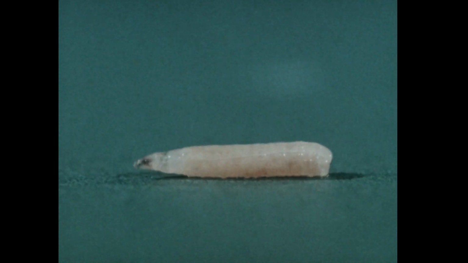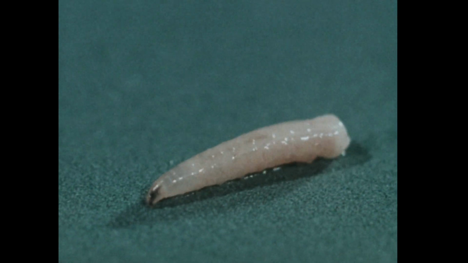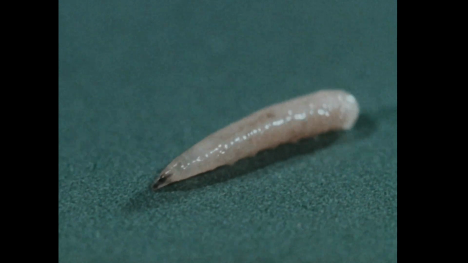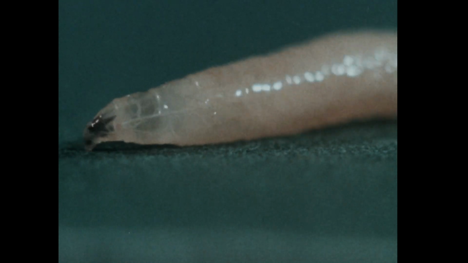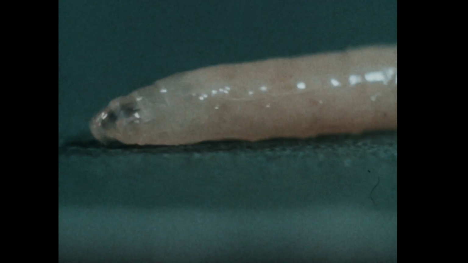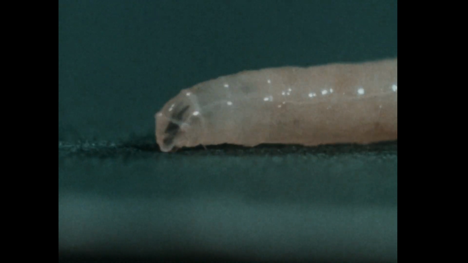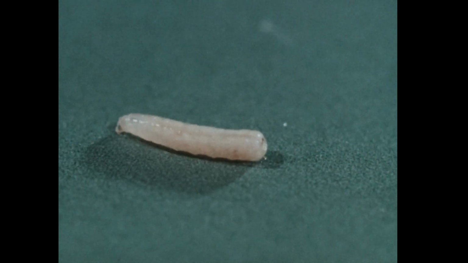More complex creatures depend on the lengthening and contracting of muscles for movement. This is a larva, the immature form of a tiny insect. The changes in its muscles produce waves that move forward from the rear of its body. Each body segment is supported by bristles. As part of the body stretches forward, bristles hold other parts to the surface and keep them from sliding back.